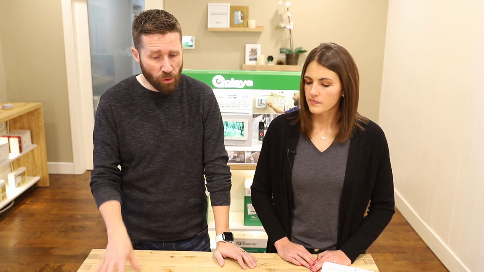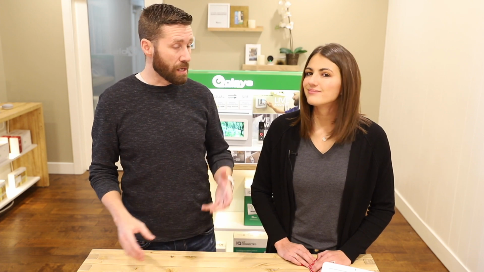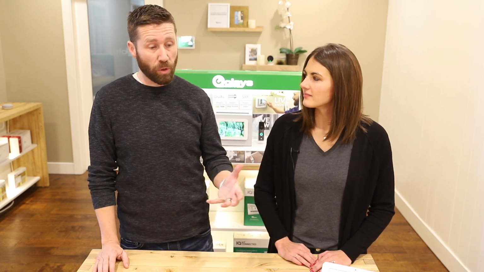Yep. Another great thing about using the IQ panel in a commercial setting is disarmed photos. Having a disarmed photo of your employees as they come in every day, you know what time they opened the store or got into the office. You can see a picture of them. Did they bring a friend? It's really powerful to be able to see that as a business owner or a business manager.